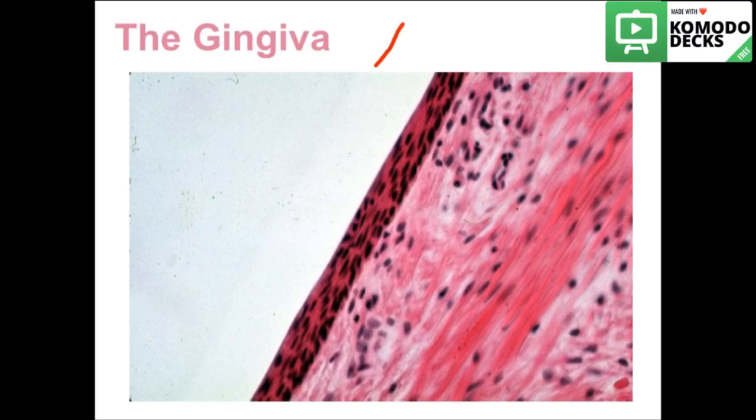Supposedly there should be an internal basal lamina and an external layer of basal lamina. These are multiple periodontal fibers.